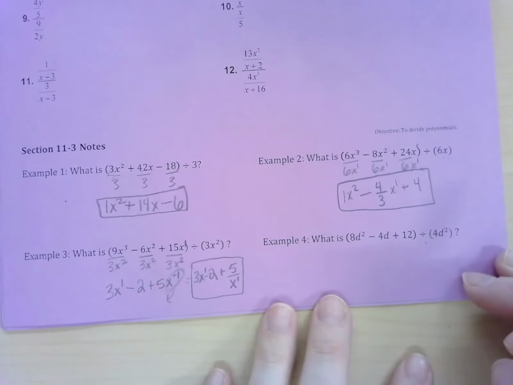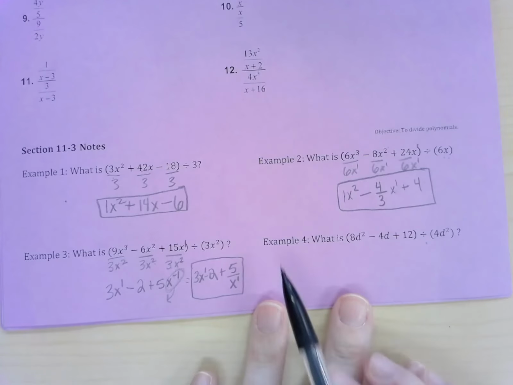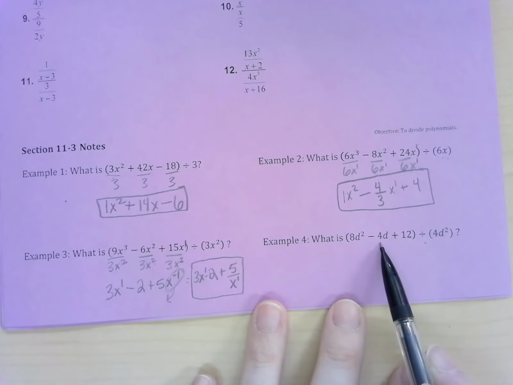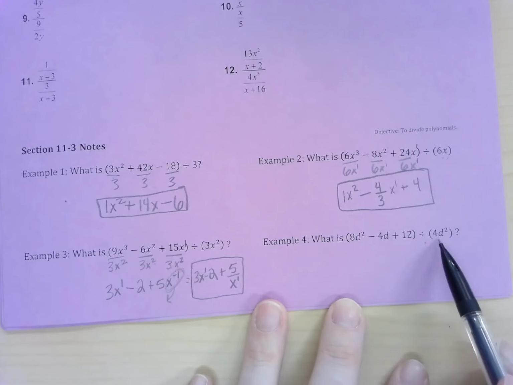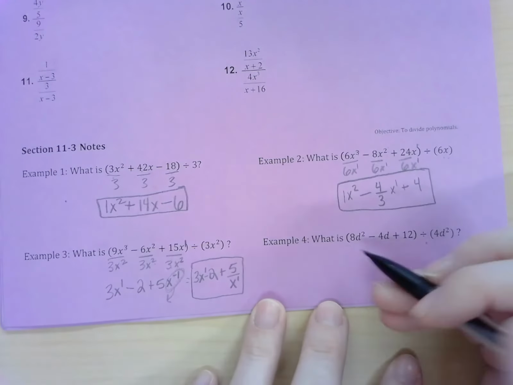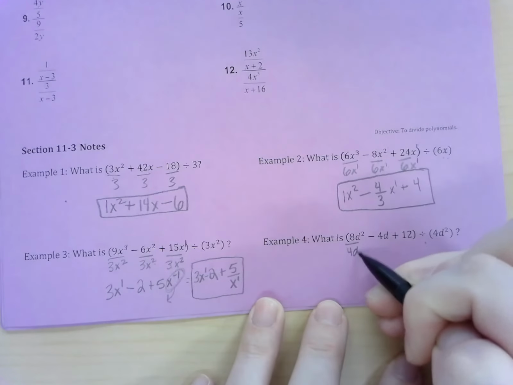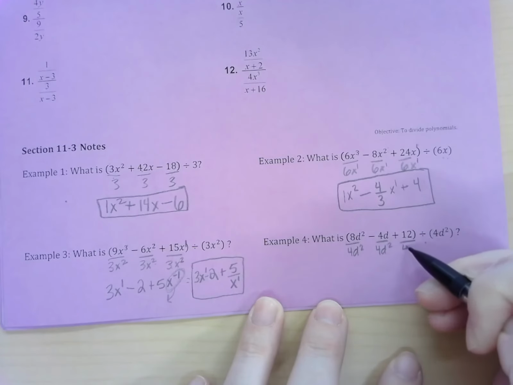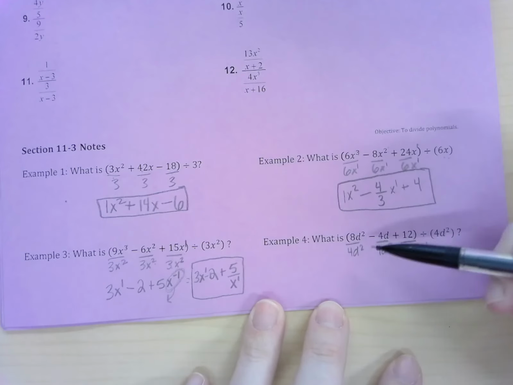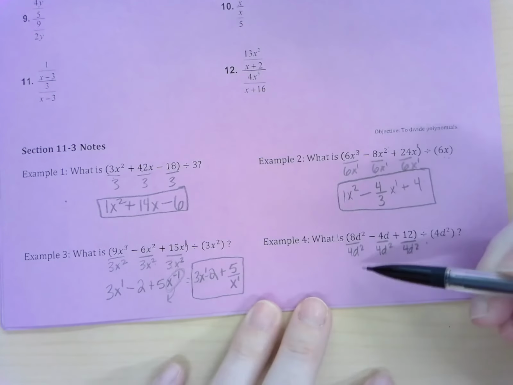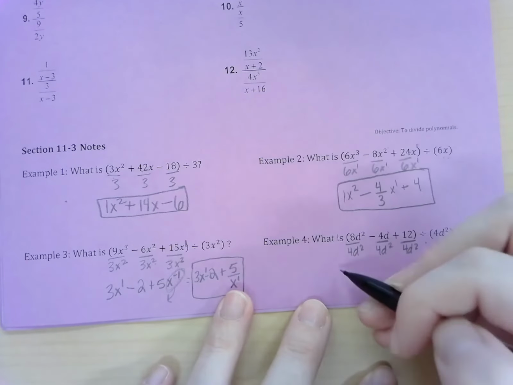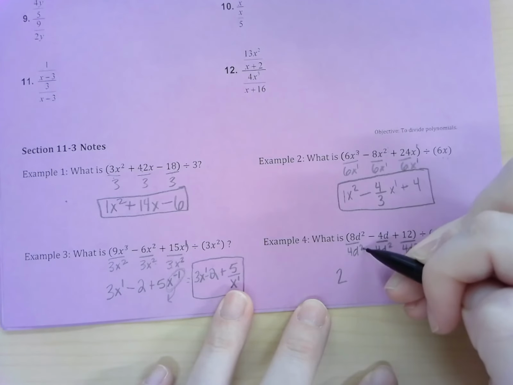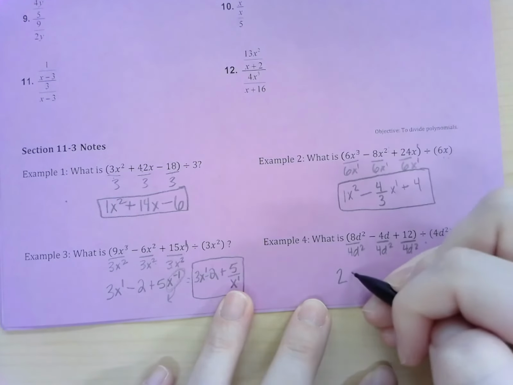Example 4, which is my last example for today, says what is 8d to the second minus 4d plus 12 divided by 4d to the second? So I'm going to take all of these terms and divide by 4d to the second. So again, dividing the numbers and subtracting the exponents. 8 divided by 4 is 2. For the d's, I have 2 minus 2, which is 0, so I won't have a letter here.